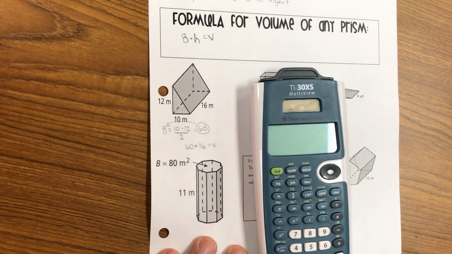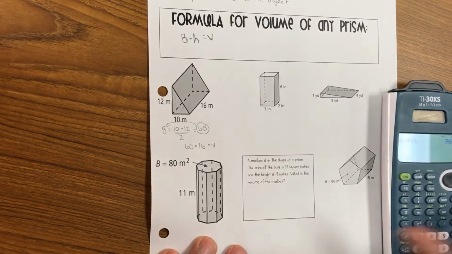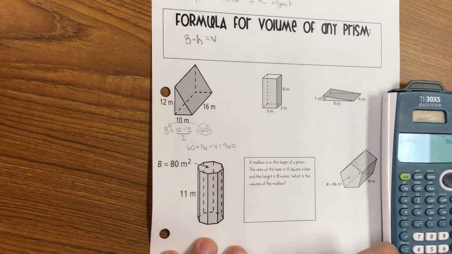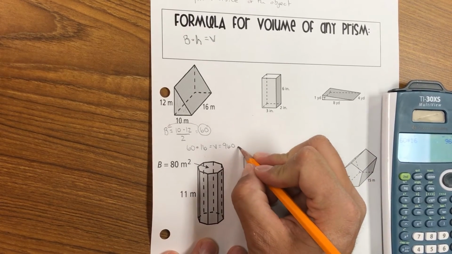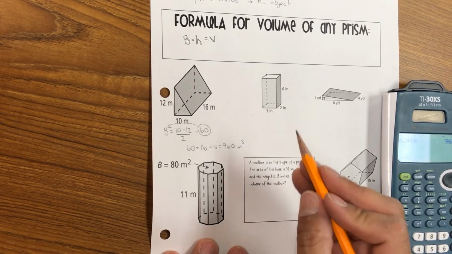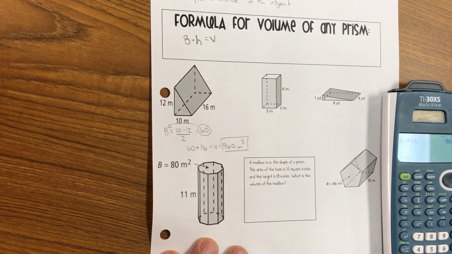Okay, so in my calculator, we'll do 60 times 16, and that gives me 960. So my volume equals 960, and since we're working in 3 dimensions, that's 960 meters cubed, because we have a length, we have a width, and we have a height. So my units are cubed. And that's it. That's all you need to know to find the volume of a prism.